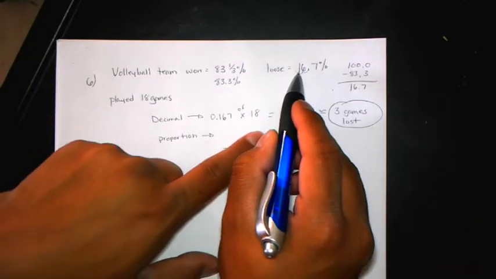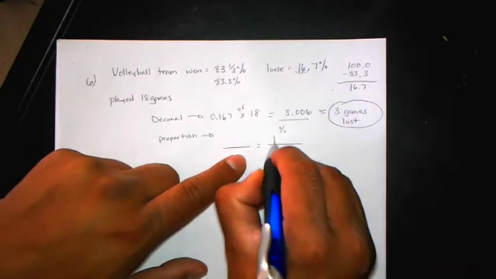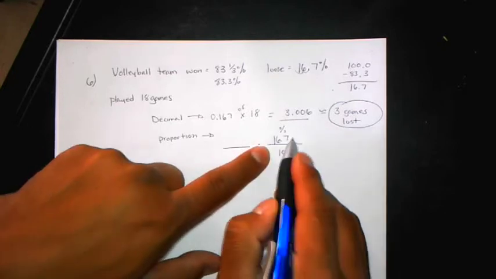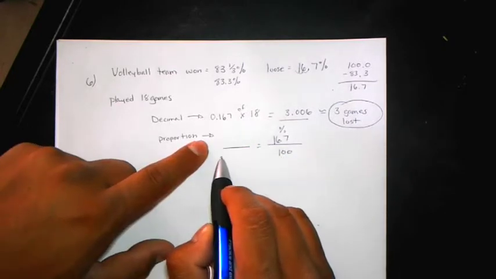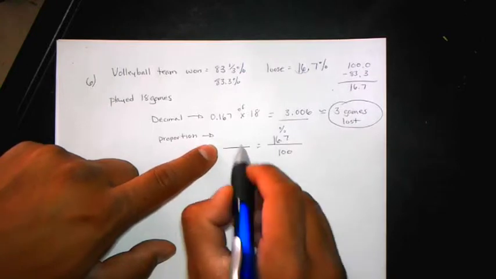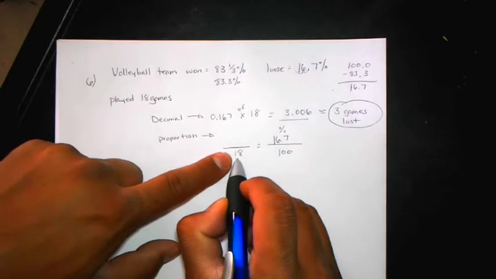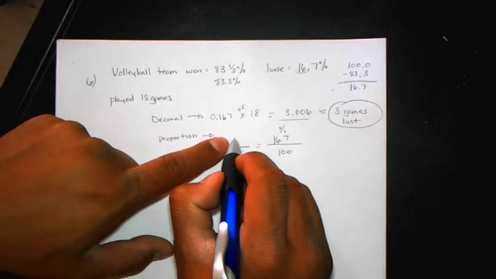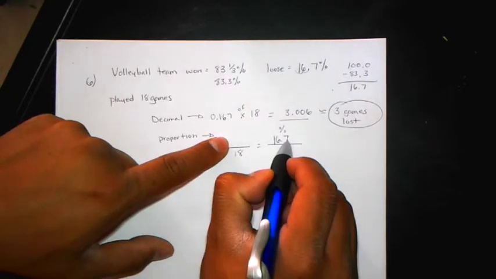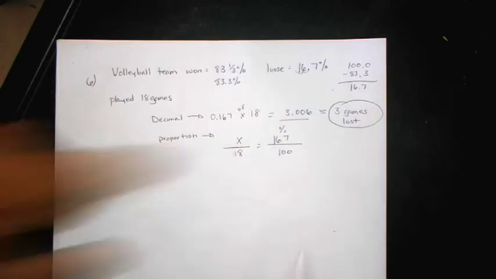Okay, so I have 16.7%, and I want to know how much that is out of 100 in comparison to a total of 18 games. Now the total of games goes down here. The number of games that they lost, comparing it to percent, goes right here. But since I don't know it, I put an X.